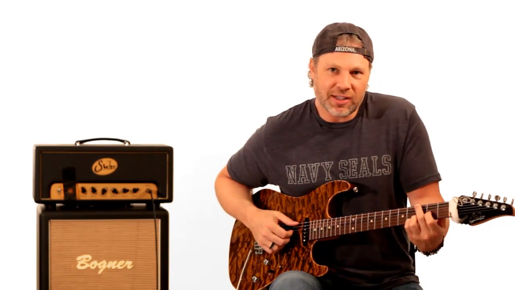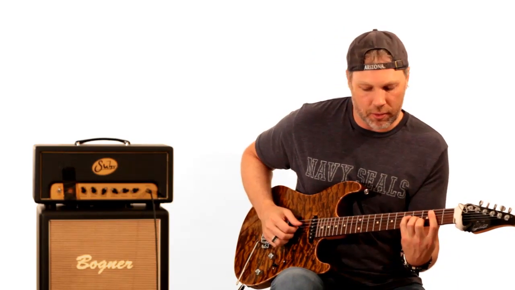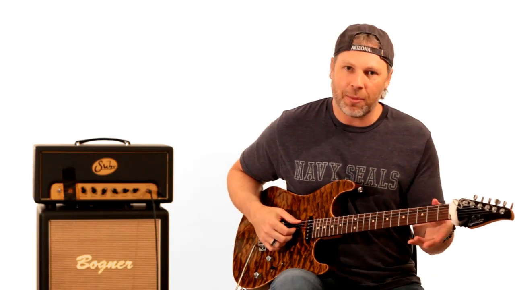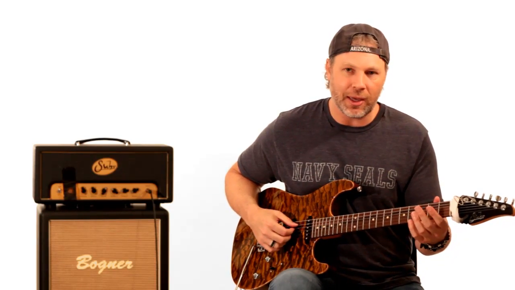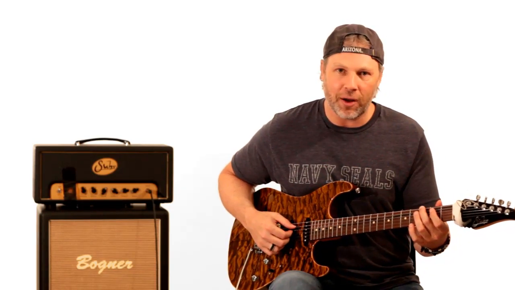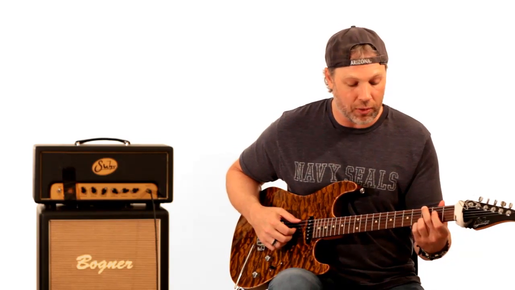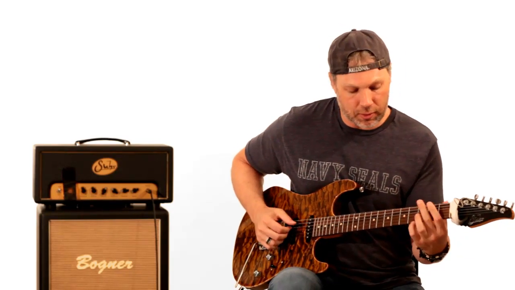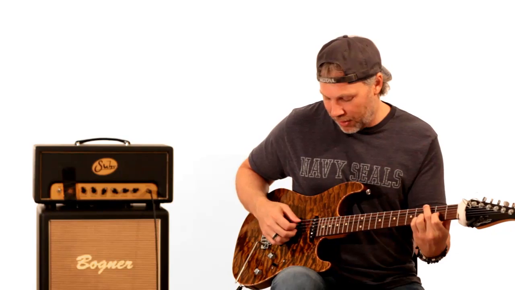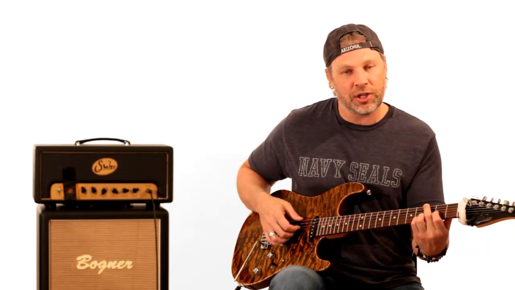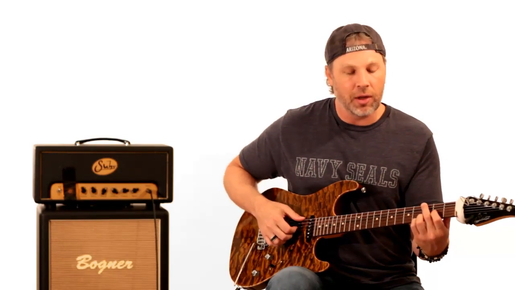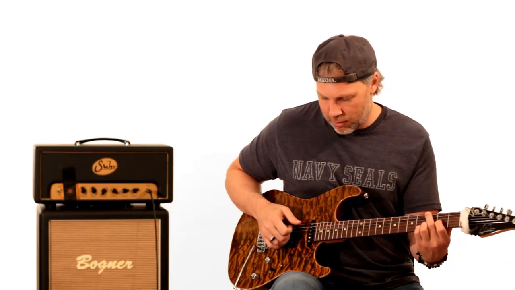Now when he goes to this second chord, he hammers on from the open E to the third fret of the E string, which is the G note. And then he plucks the D string, G string, and B string in that G shape that we had.